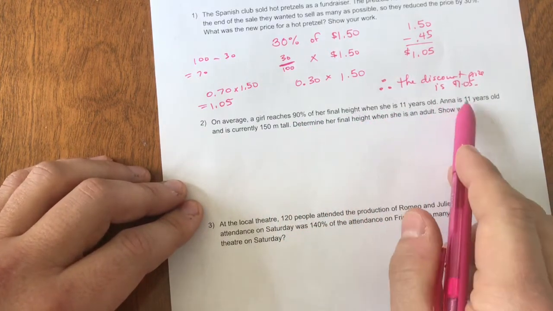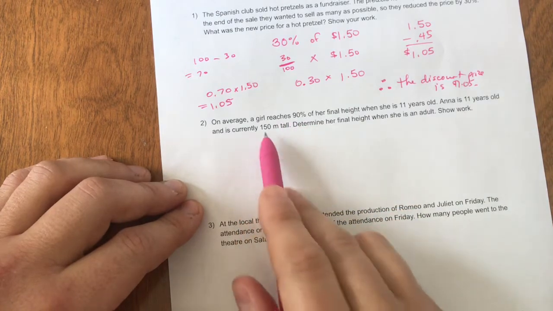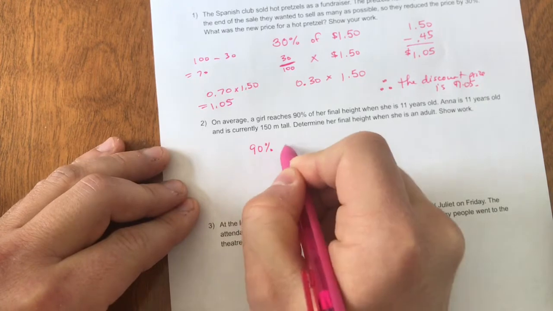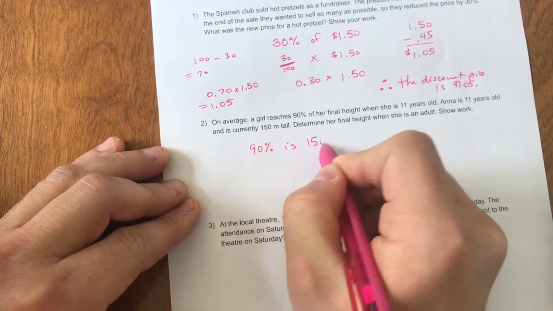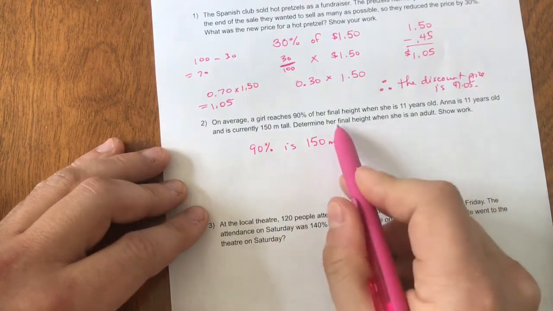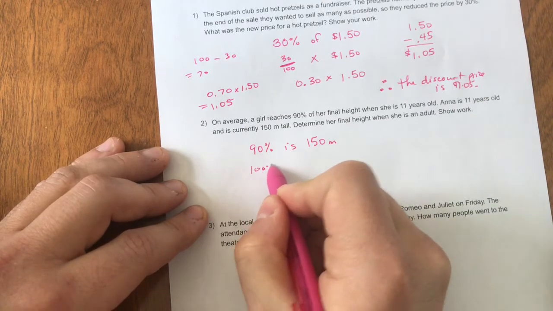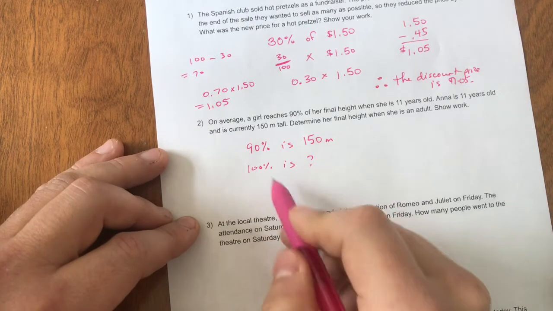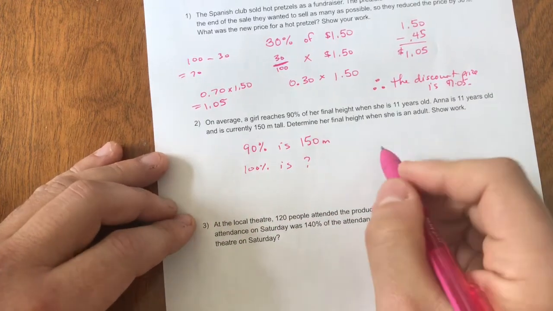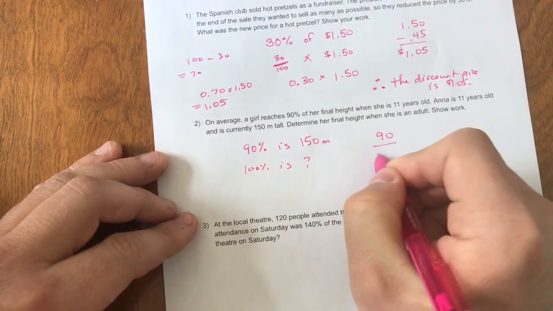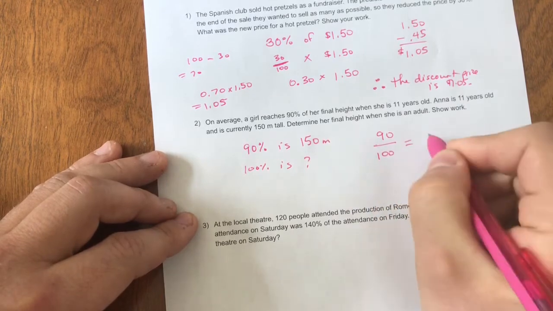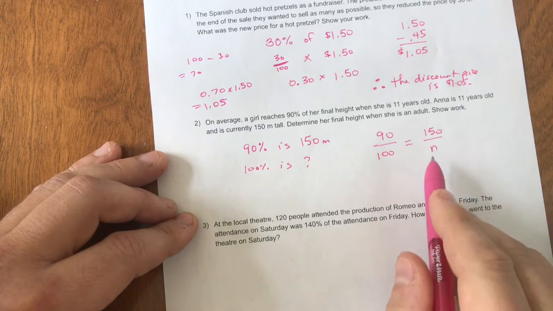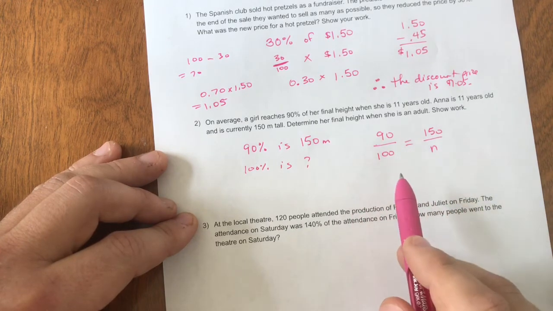Next question. On average, a girl reaches 90% of her final height when she's 11 years old. Anna is 11, so right now she's around 90% of her height, and she's 150 centimeters tall. So 90% is 150 centimeters. What's her final height? So 100% is, we're not really sure. Okay, so I'm going to set this up like proportions. So 90% is 150, but I don't really know what that is. 150 out of what is 90%?